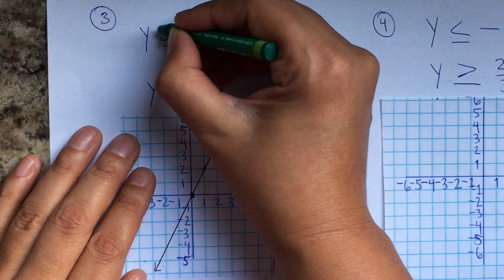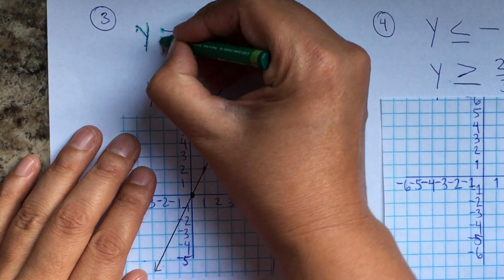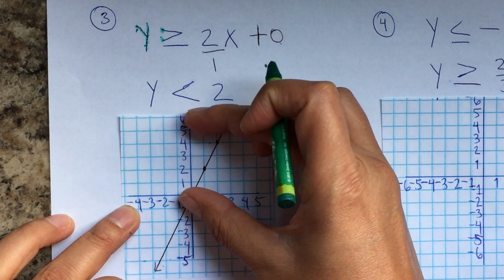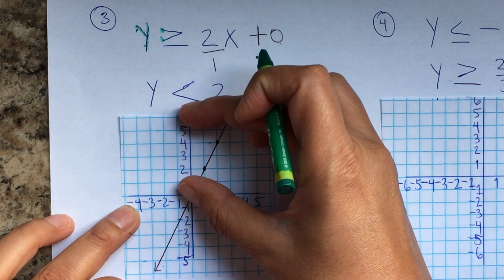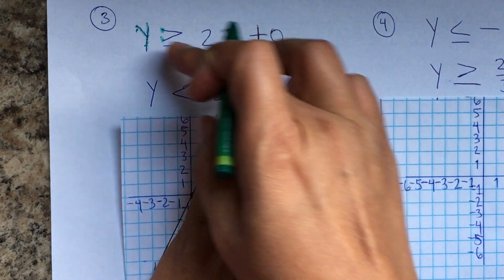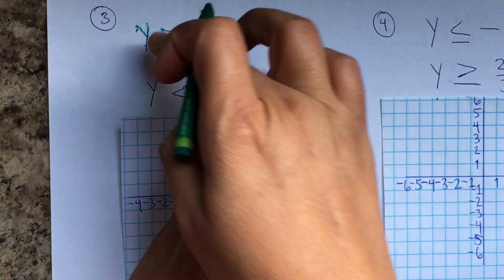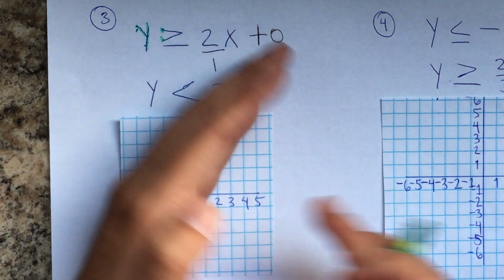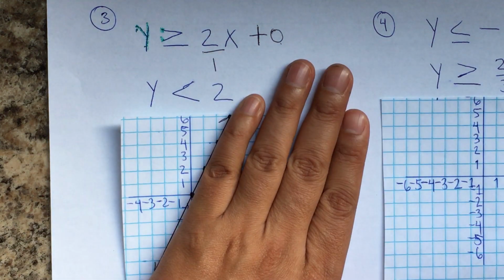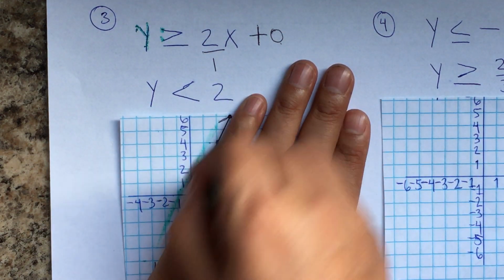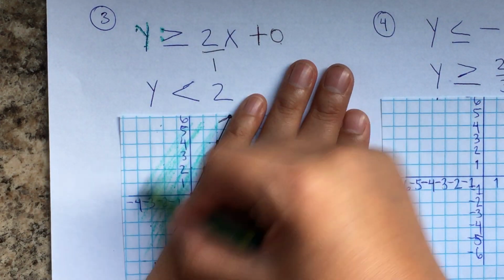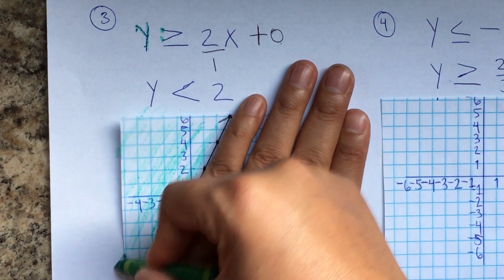Oops, sorry. Y is greater. So this is y, this is y. Which values are greater? Always on top are greater. So that's from this line, that's what we're looking for because it's greater. If it was less, then it would be here, and that's where we shade. But since it's greater, this section is greater, I go over, and then I said, okay, this is where I'm going to shade. And it doesn't matter if you go like this or like this, as long as you understand where you're shading.